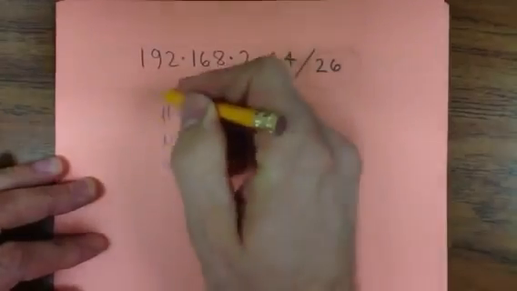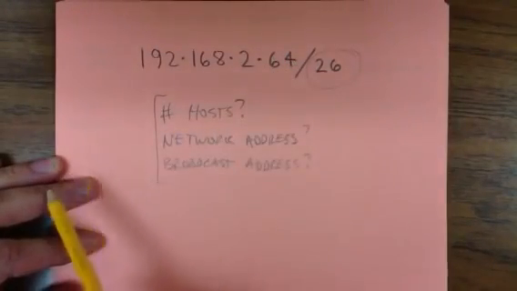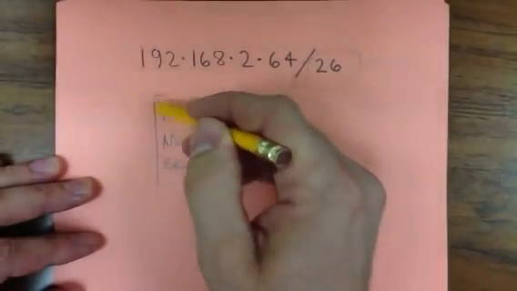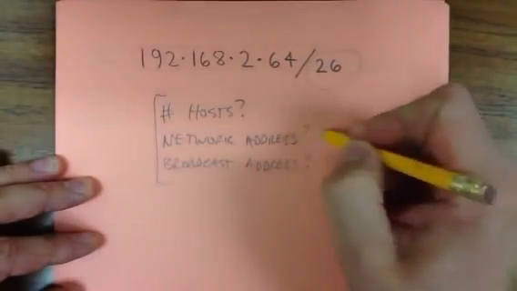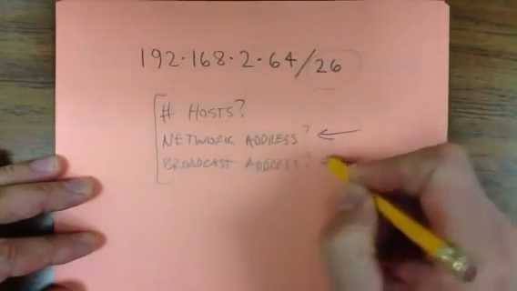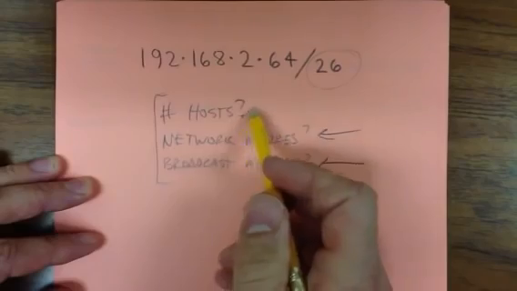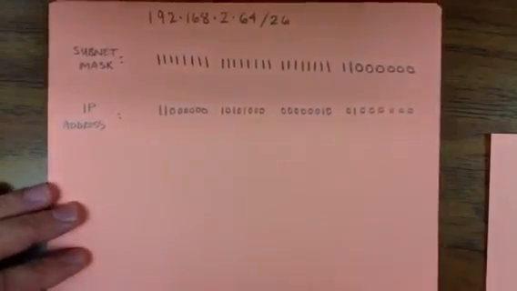And really, what happens is if you have a subnet, what you're doing is you're dividing a network up into smaller pieces, and each piece is called a subnet, and there are a certain number of addresses available in the subnet. And the lowest one is called the network address, the highest one is called the broadcast address, and everything in between, all the addresses in between, are called hosts. So here's how we do it.